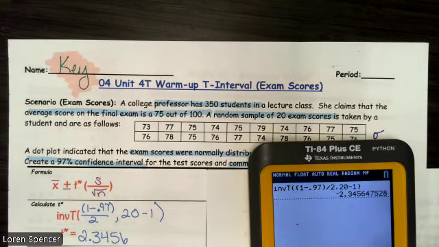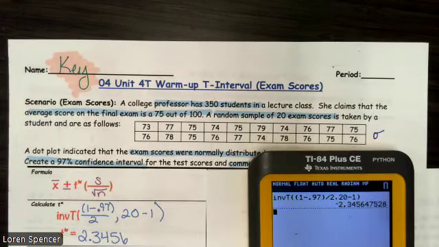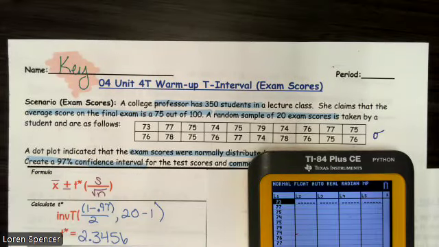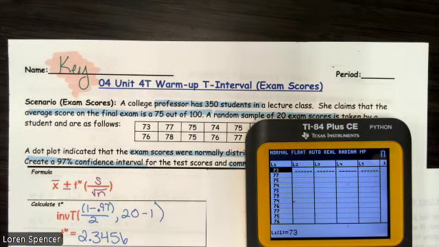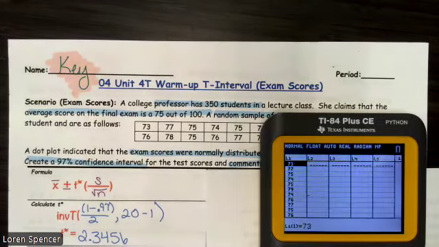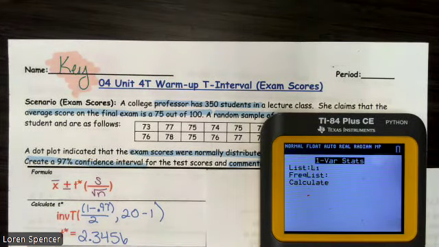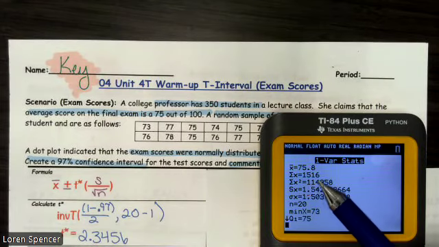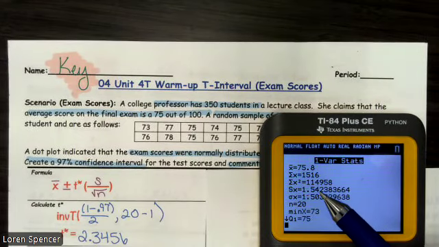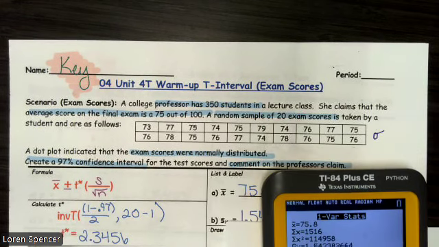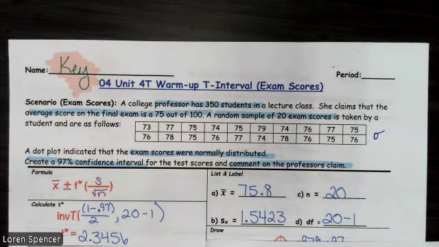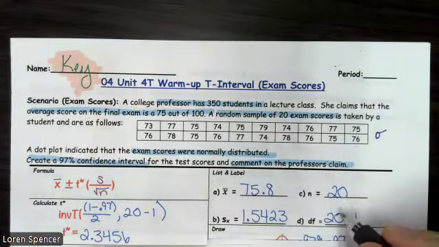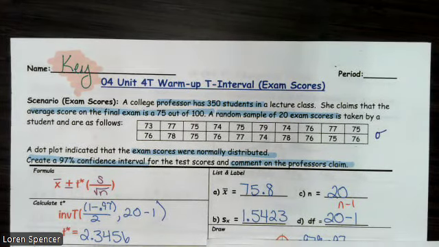All right. So I've input all this data into my calculator. So I went into stat edit. And I input all of that into column L1. And if I go stat calc 1 var stats, I find my sample mean is 75.8 and my sample standard deviation is 1.5423. And we already know our sample size is 20 because there are 20 data points, and our degrees of freedom are just plain old n minus 1 is our formula. So this will be an n minus 1 or 20 minus 1.